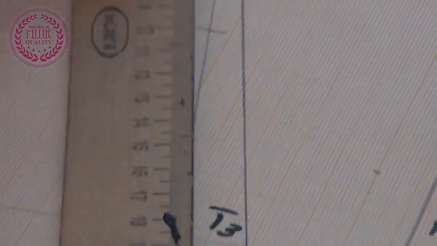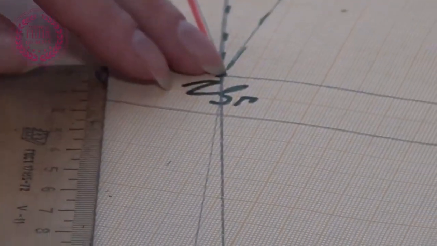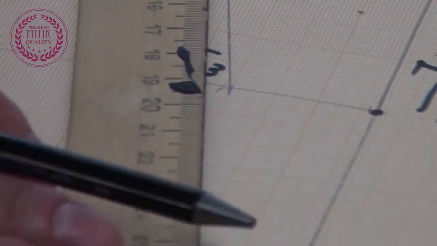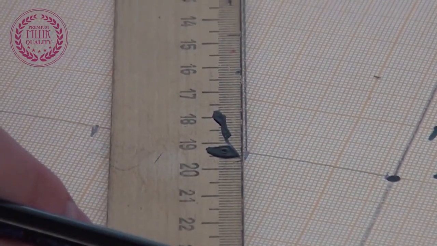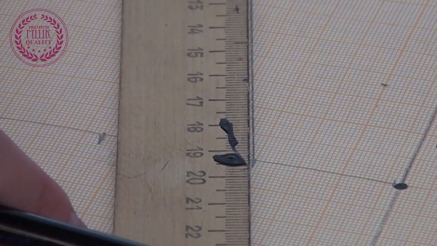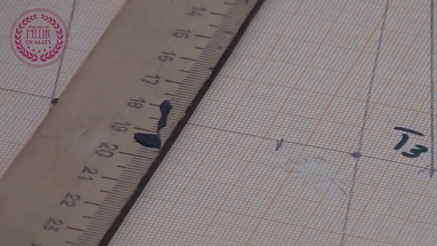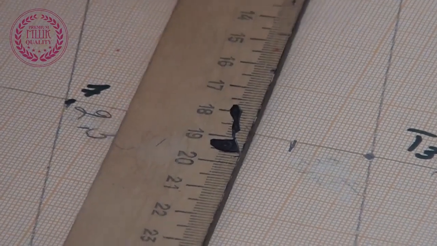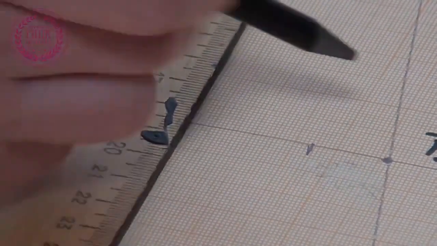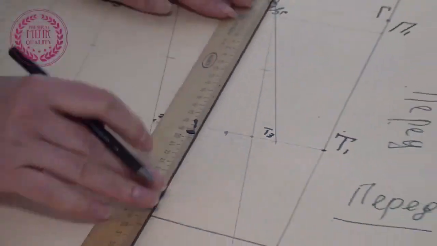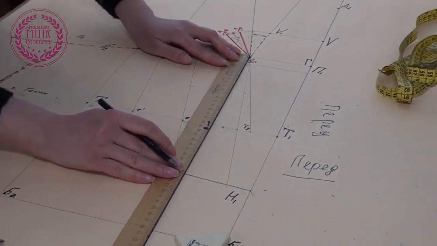I measure the length of this new line with a ruler. With the same length, I draw a second line from the bust point through the second 1.75 point. This is the second side of the dart.